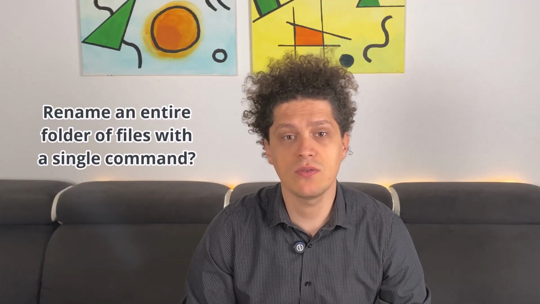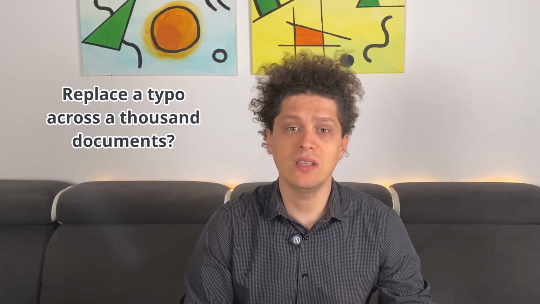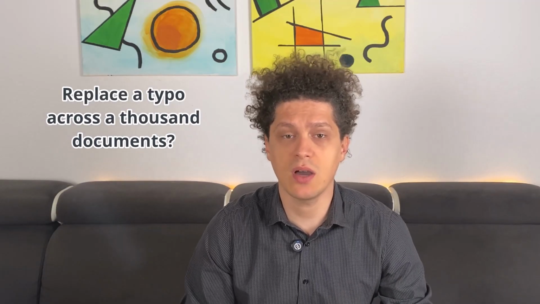If your desktop looks like a digital graveyard of files named like Photocopy Final 2.2 Final, you are losing time and professional credibility. Manually clicking and renaming hundreds of files is the epitome of wasted productivity on Windows. But if you could rename an entire folder or files with a single command, what if you could instantly replace a typo across thousands of documents?